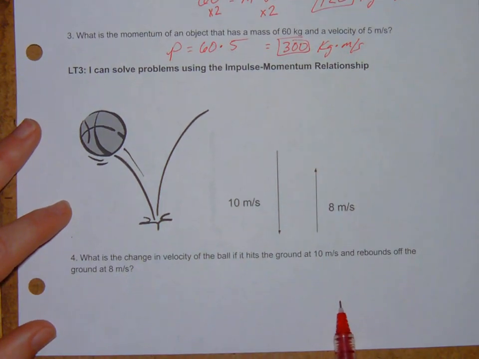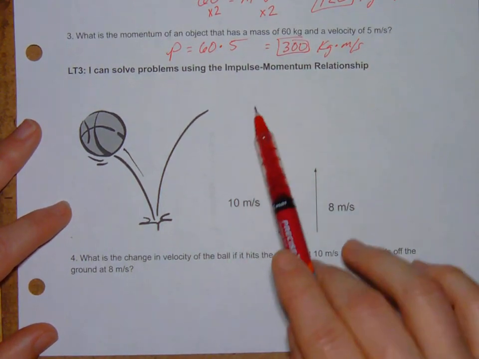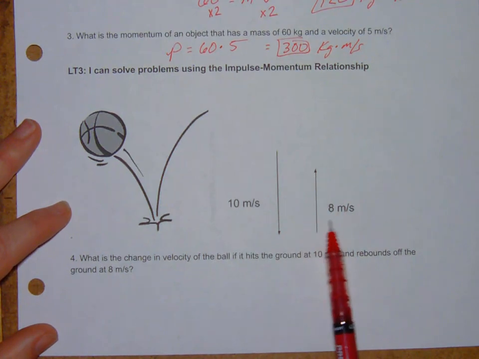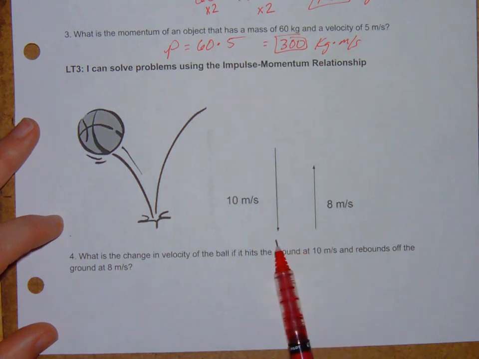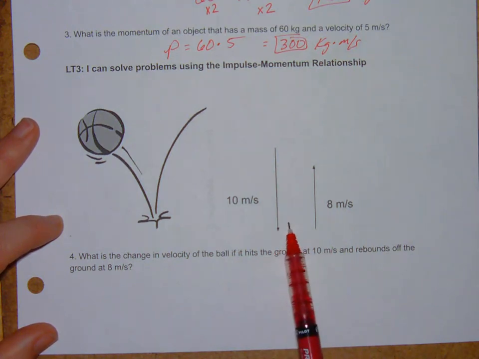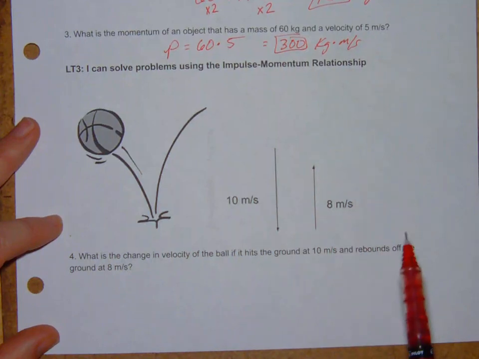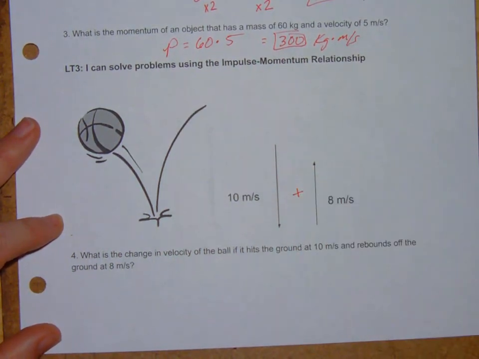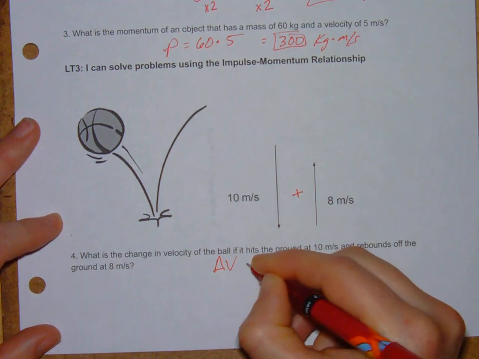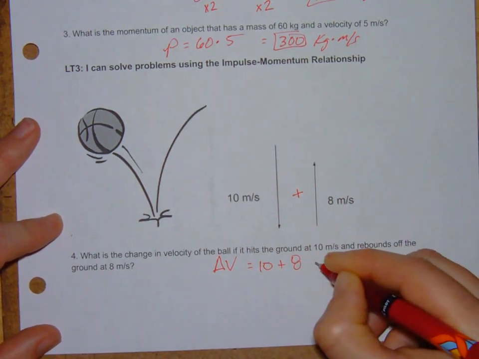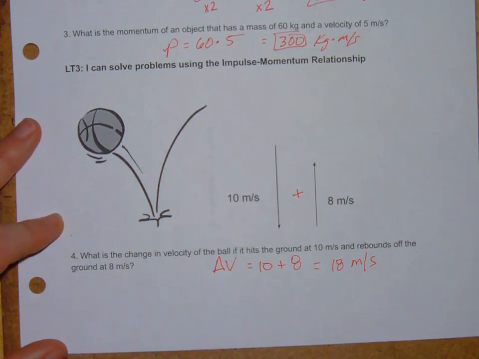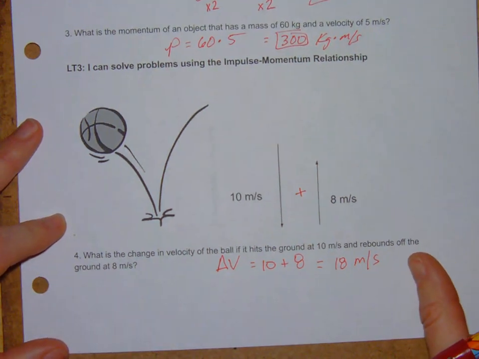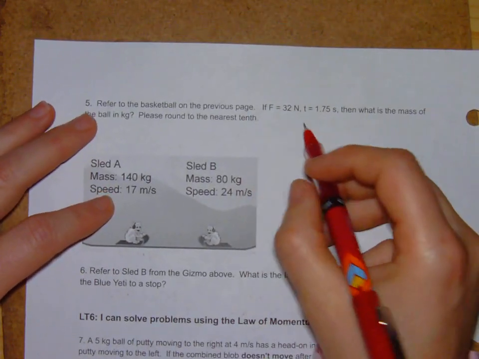So this is a very elastic type of collision, separate at the end, and it leaves almost at the same rate as it hits. And so if you were the floor, remember, to get the change in velocity, you have to stop this ball and throw it back. So what we add to get change in velocities. So the change in velocity is 10 plus 8, which is 18 meters per second. And we will use that for the next problem. So now we flip. Number 5.